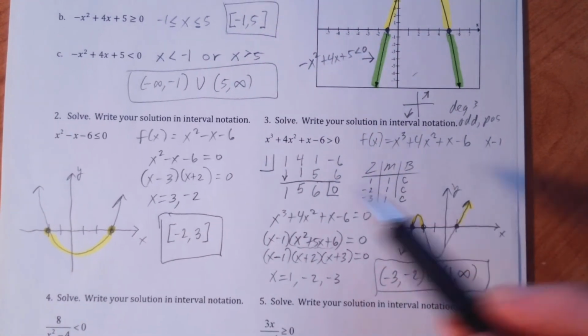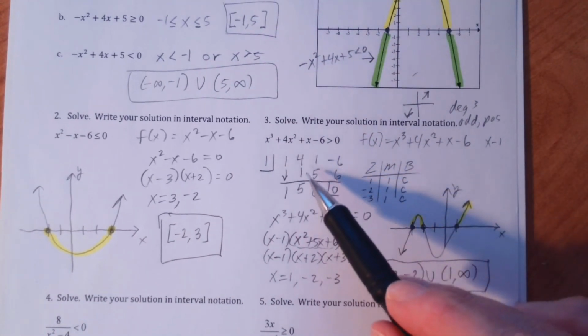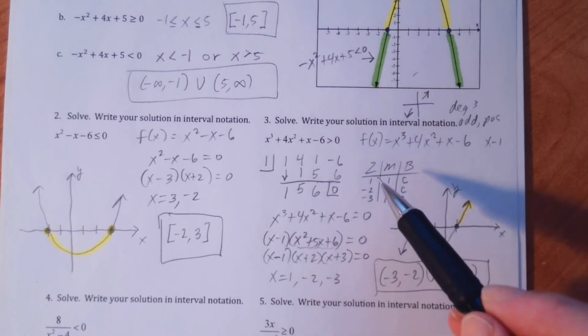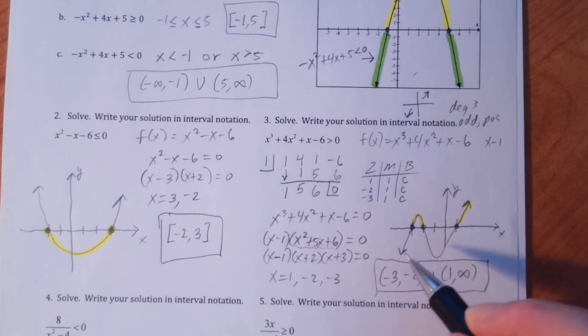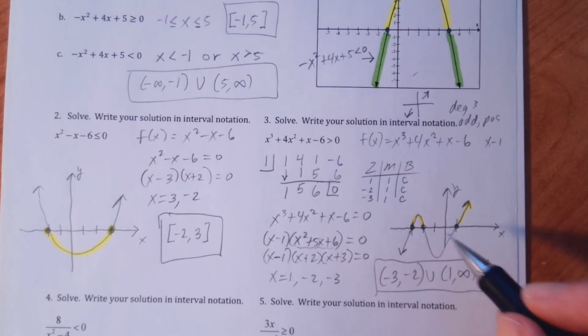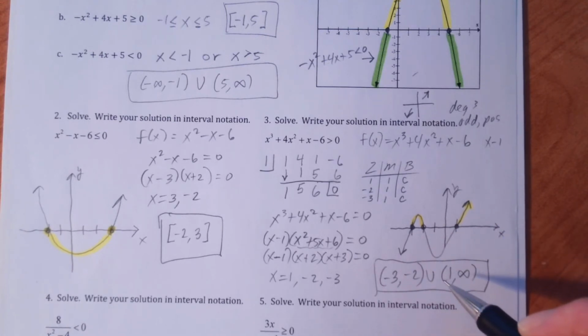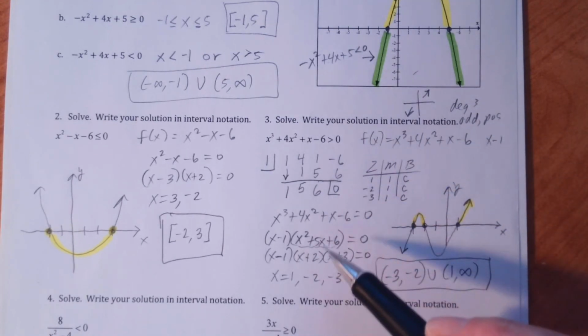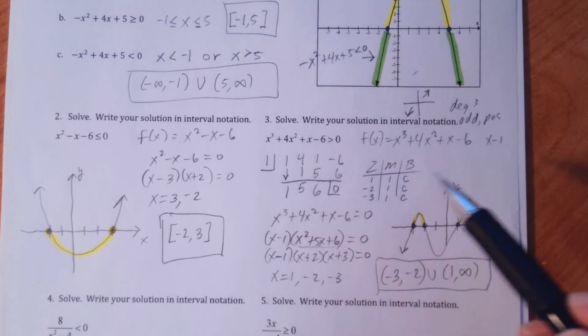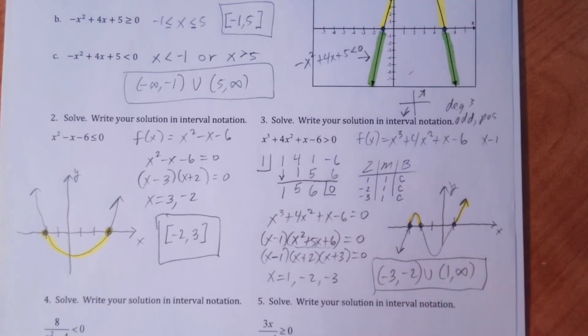So if you were just solving this and I didn't ask you for all the details for the graph, the most important thing is that you can come up with the x-intercepts and draw a sketch, and then you'll use that sketch to come up with your solution here. You should be able to do all of this by hand, but if you're just doing an inequality like this, you can use your calculator to help you do this.